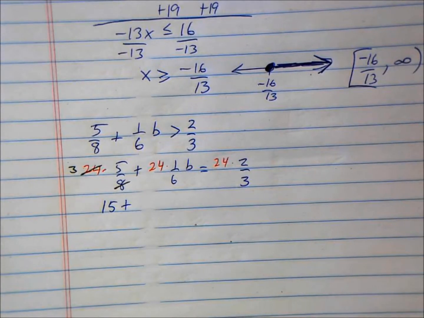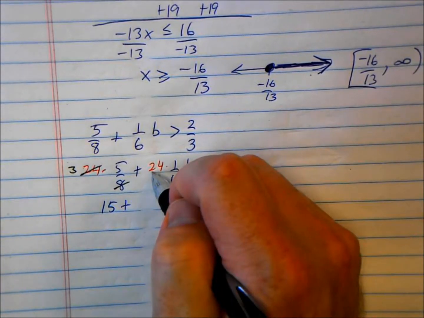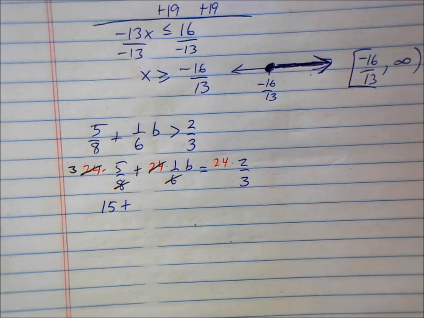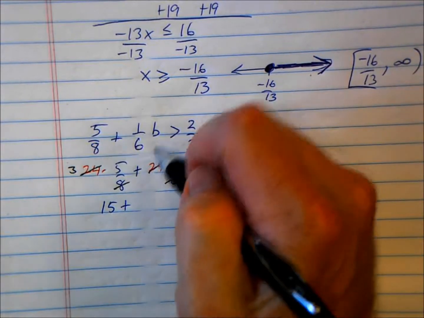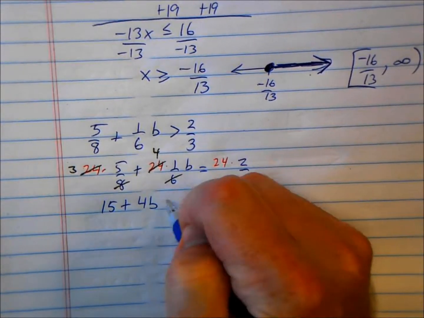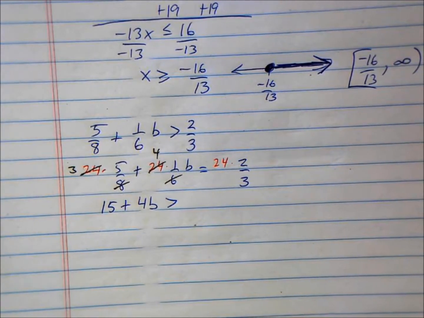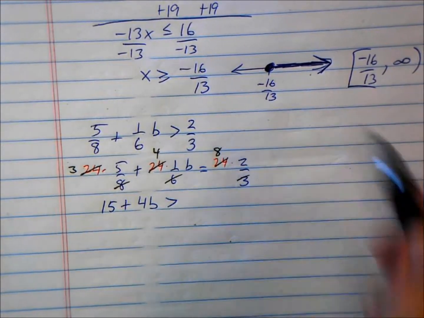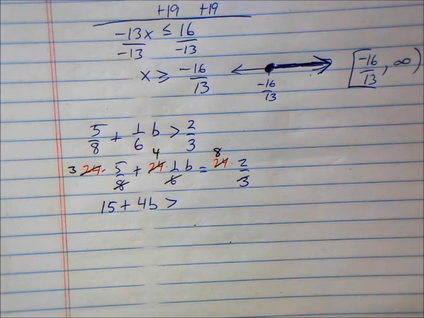Plus, same thing happens with the next one. I have a 24 on top and a 6 on the bottom. That reduces to be 4, so that's 4b. Then 24 and 3 reduce to be 8. 8 times 2 is 16.